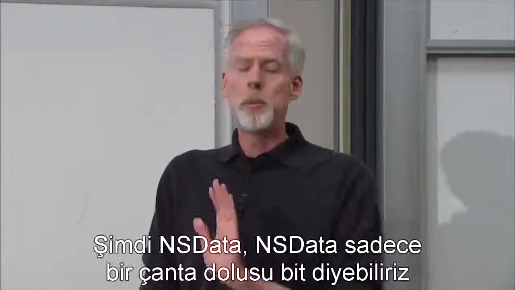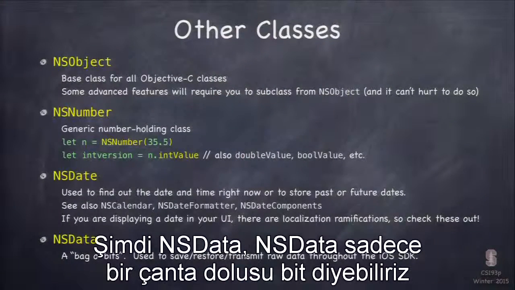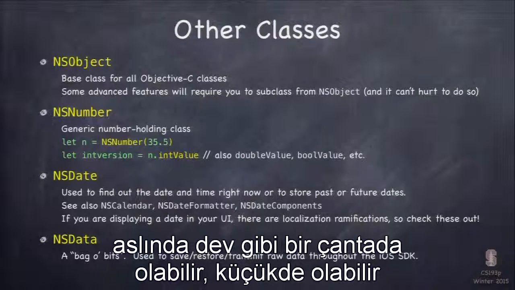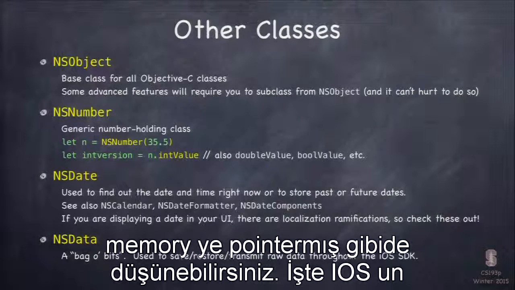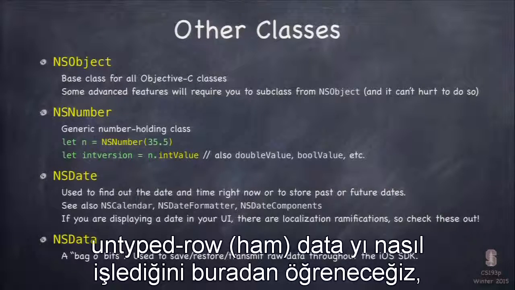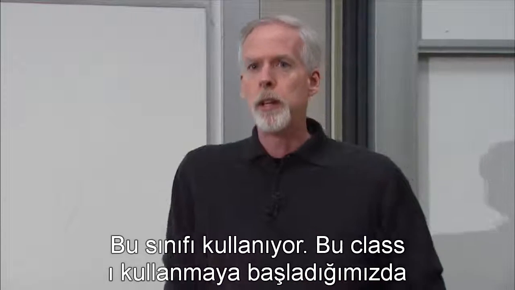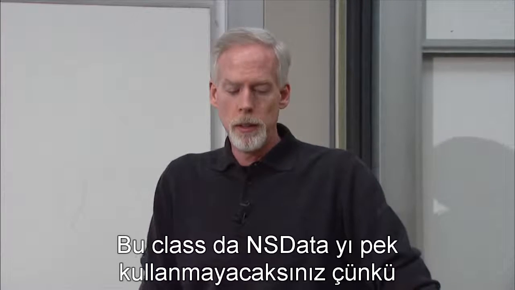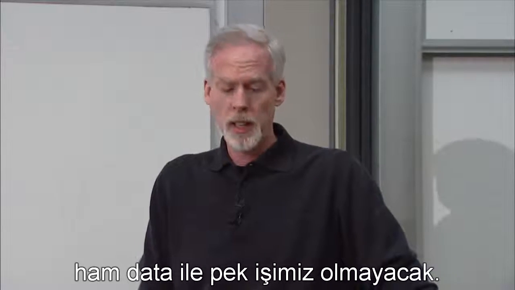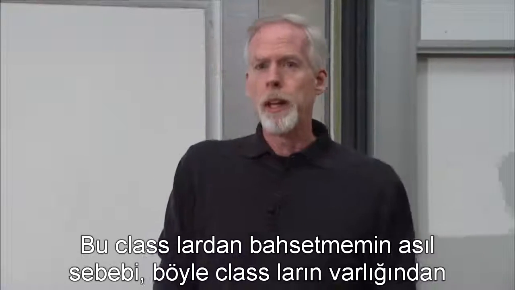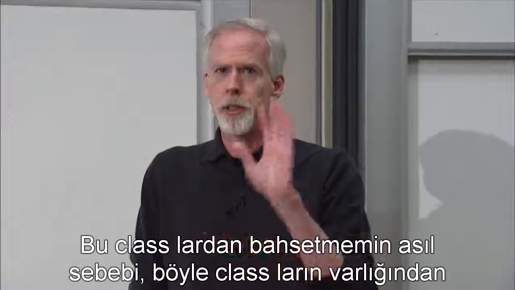There's NSData, super easy class. It's just a bag of bits. Could be a gigantic bag of bits, small bag of bits, whatever, but it's just untyped data. You can think of it almost like a pointer to memory, and you just don't know what's in there. This is how iOS will pass around untyped, raw data. It passes it around using this class. It'll be obvious when we start using this what it's for. You're not going to be using NSData much in this class because we're not dealing with raw data that much. All right, so I just wanted to mention some of those classes just so you know they exist.